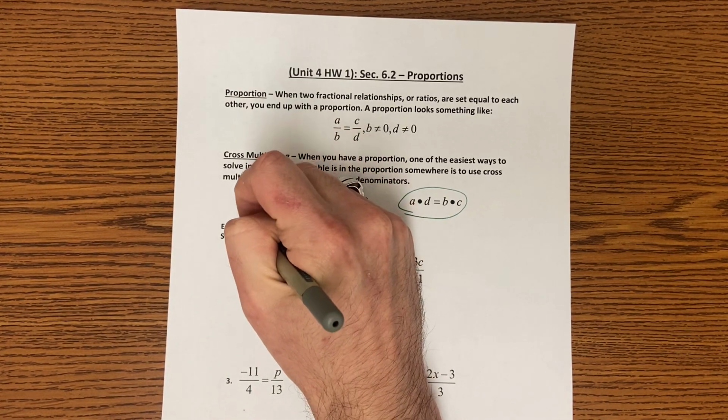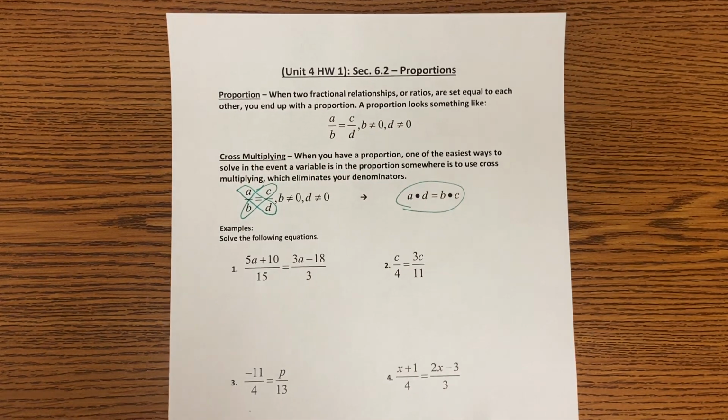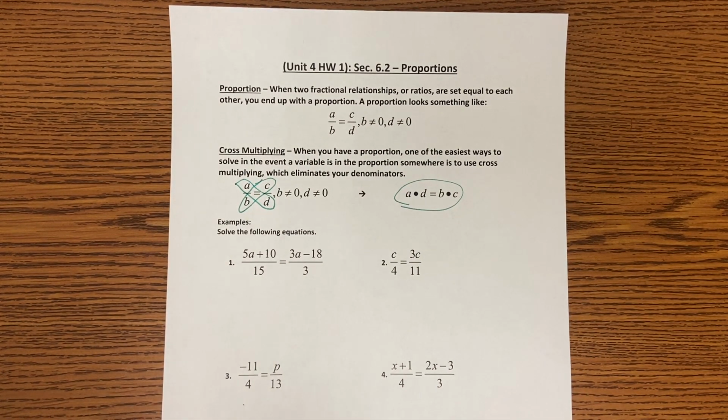Some people have referred to this as a butterfly method. If you've heard it before in the past, this is what they're talking about. So let's look at some equations where this would be helpful.